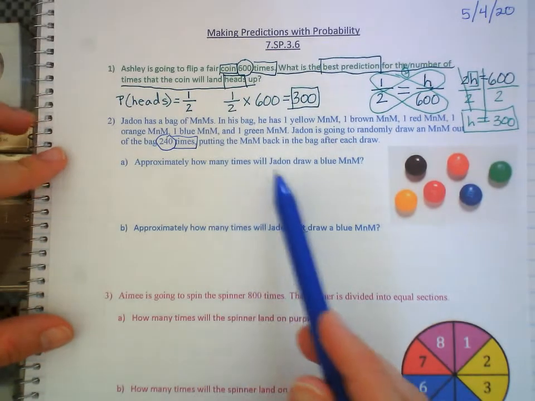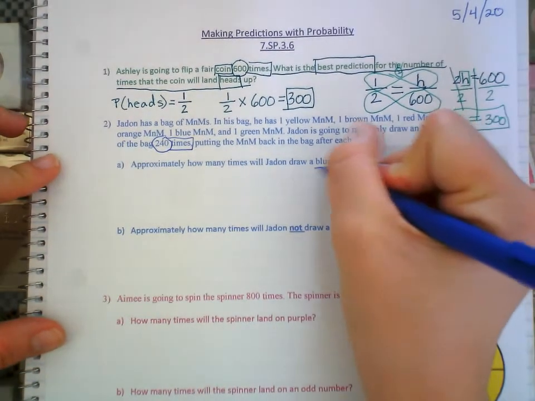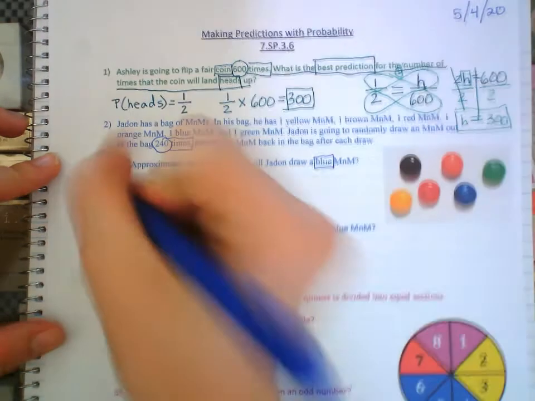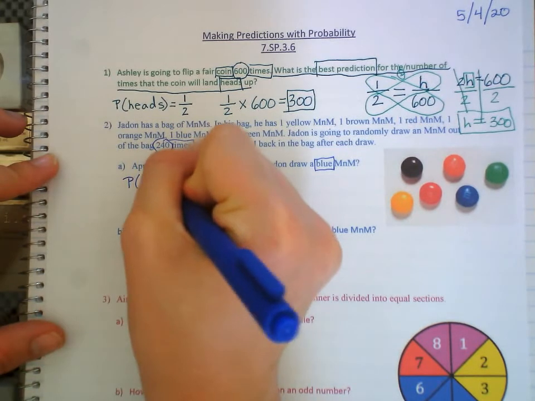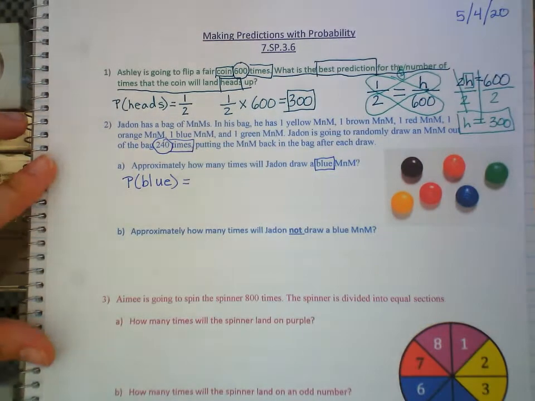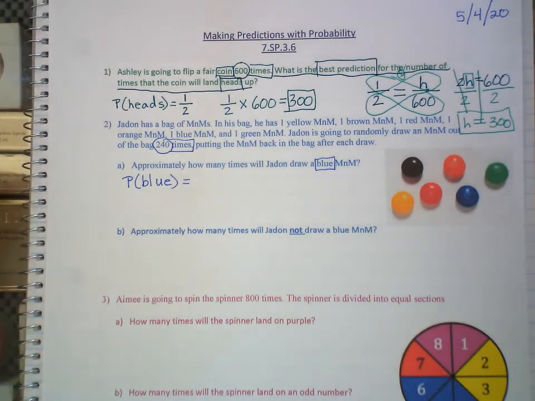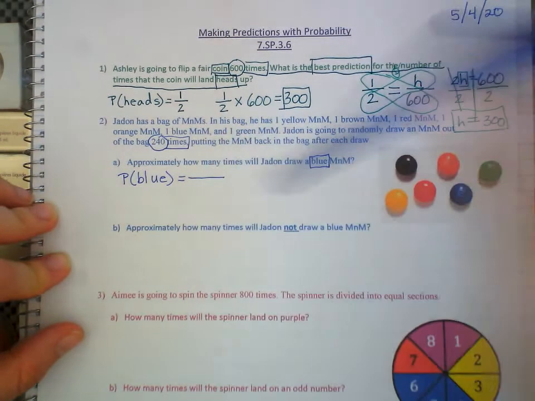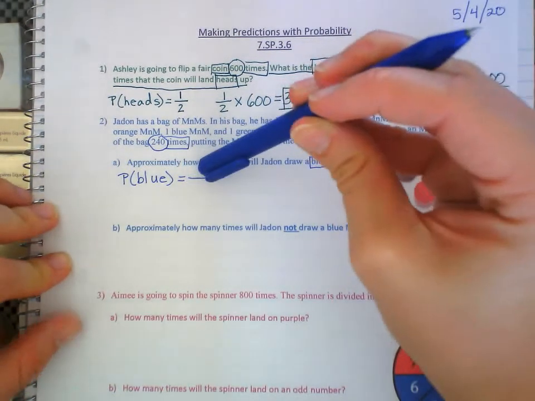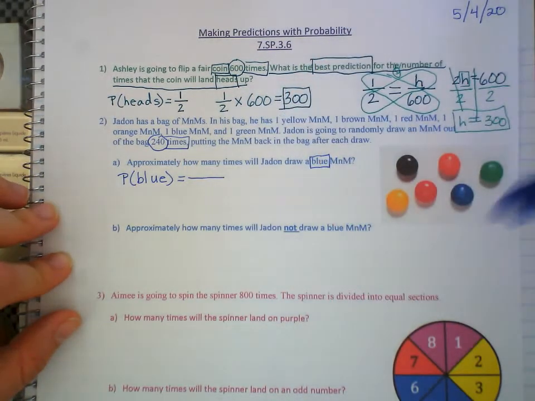Approximately how many times will Jaden draw a blue M&M? So, probability of a blue M&M. What's the probability that Jaden will draw a blue M&M? Remember, probability is the number of favorable outcomes. So how many are blue in the bag? Just 1.